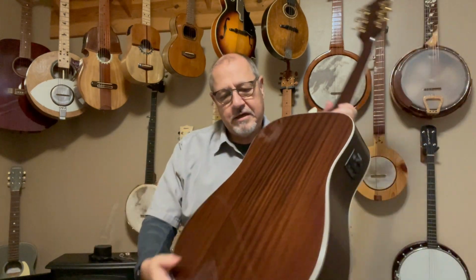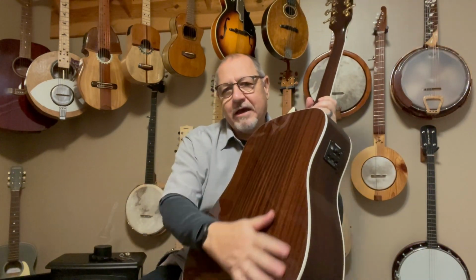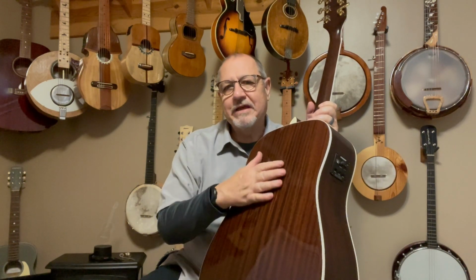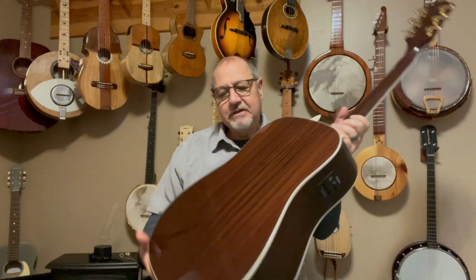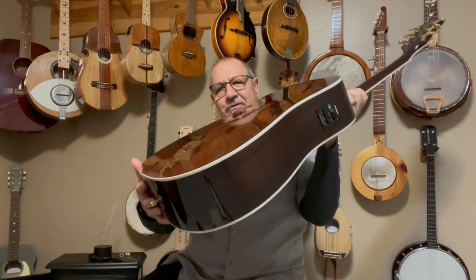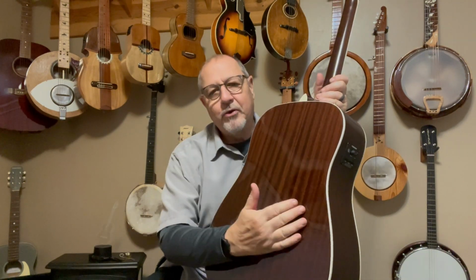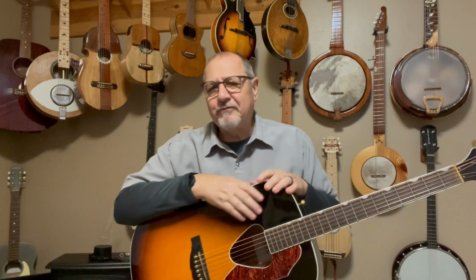I don't know if you can see it on the video. There's a slight bow in the back, which I really like. I was looking for something that wasn't just flat backed, because that, I can see it here. I don't know if you can see it, but that little bow helps improve the sound quality and volume a lot of times. So I was looking for that. It's got a spruce top, of course.